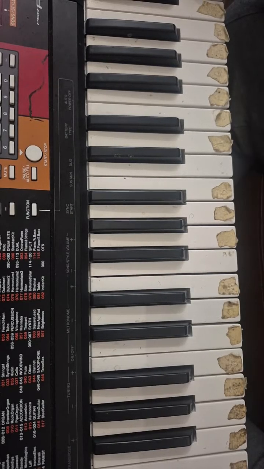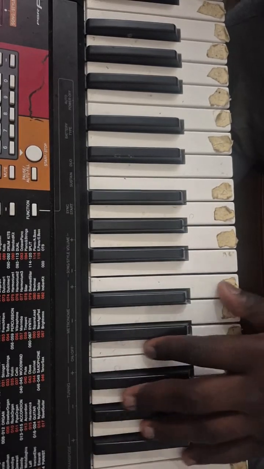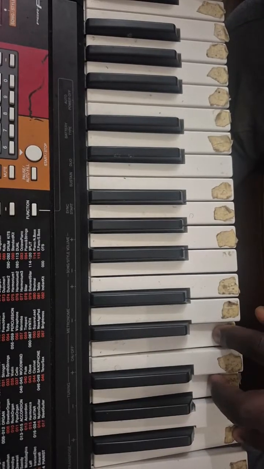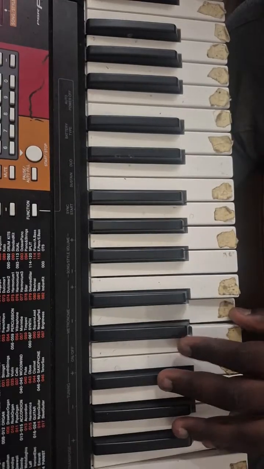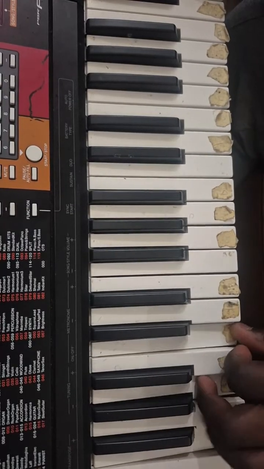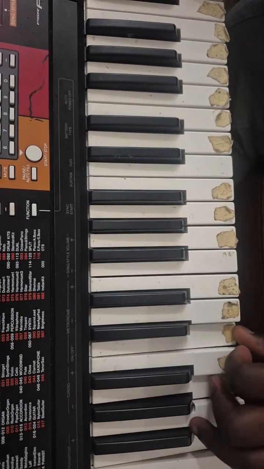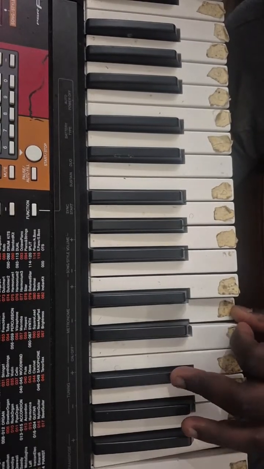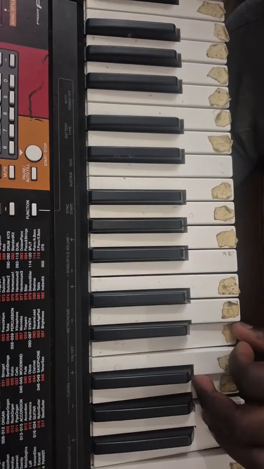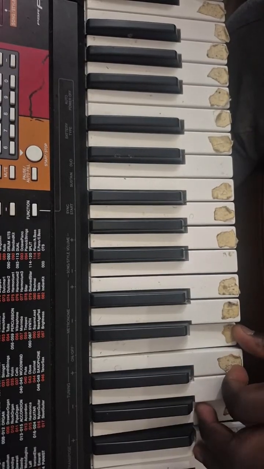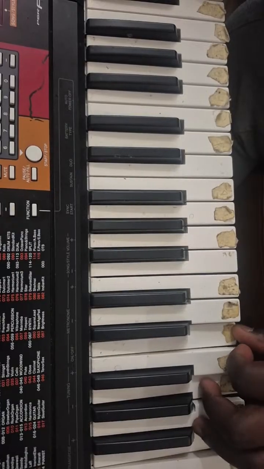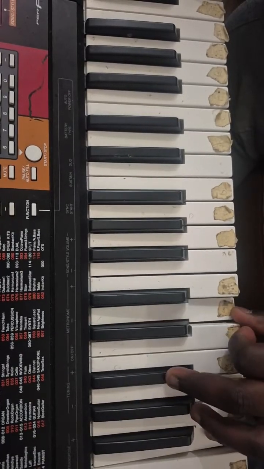Okay, so now the concept of inversion is, let's say we are in the key of F and we are doing this song. The Lord has done it finally, finally, finally. You see, I'm just playing the same thing.